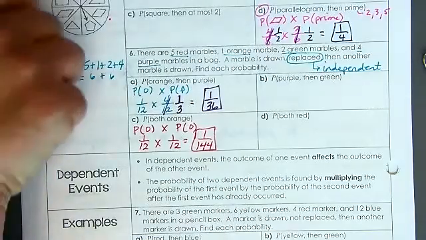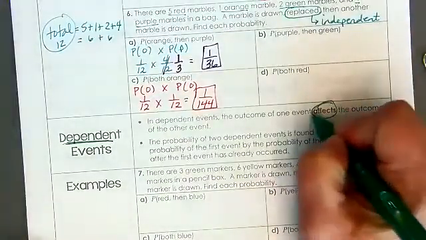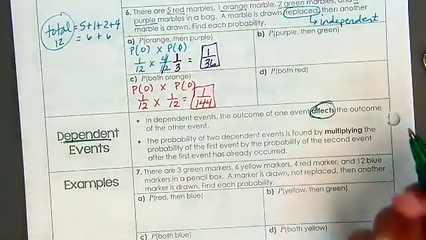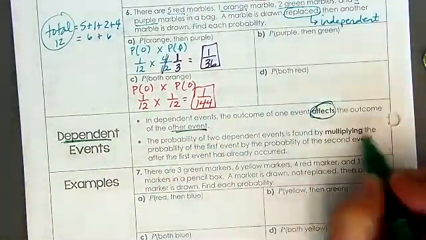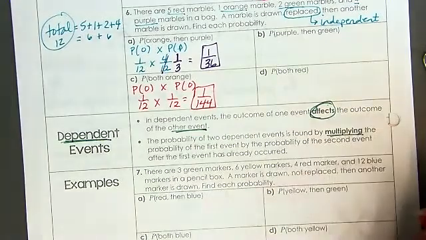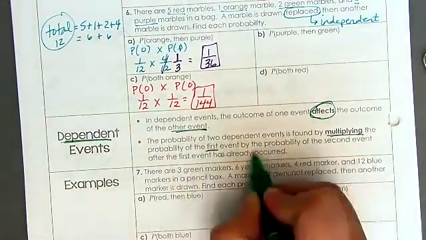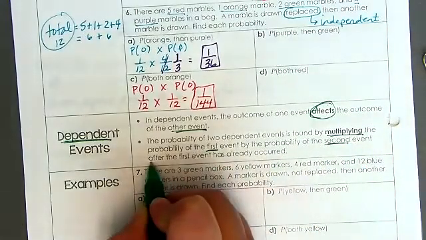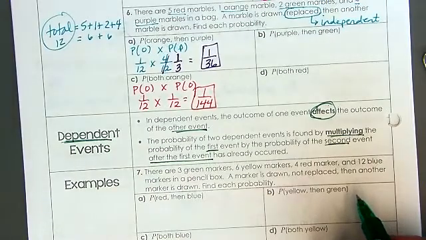All right, now we get into the dependent events. When it's dependent, that means it affects the outcome of the second event. It affects the other event. You still calculate by multiplying. So you find the probability of the first event multiplied by the probability of the second event after the first event. So it's after, so you have to take that into consideration.